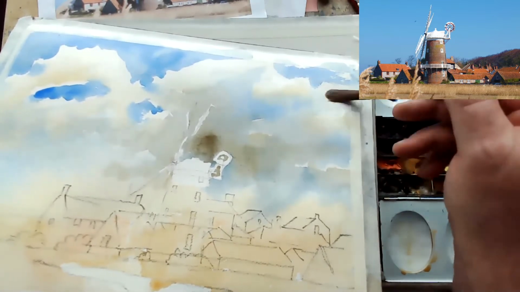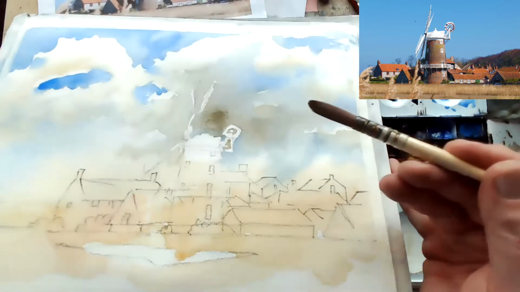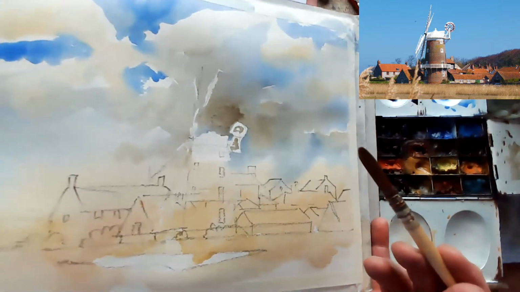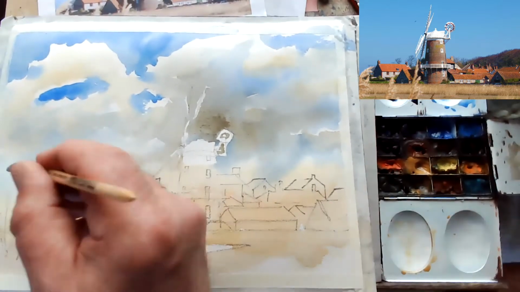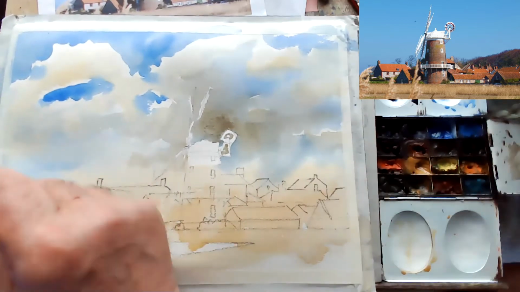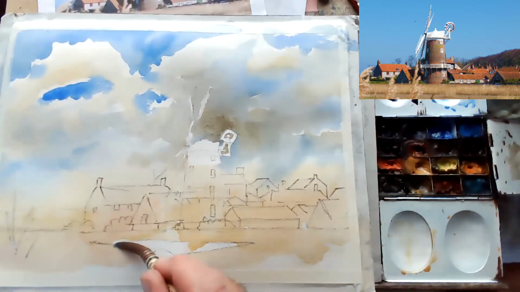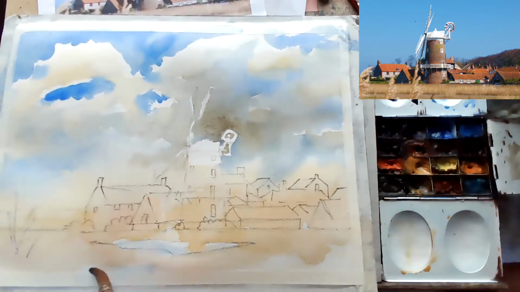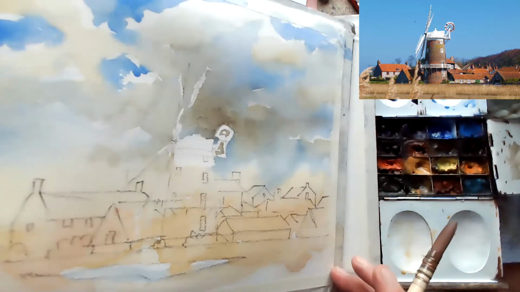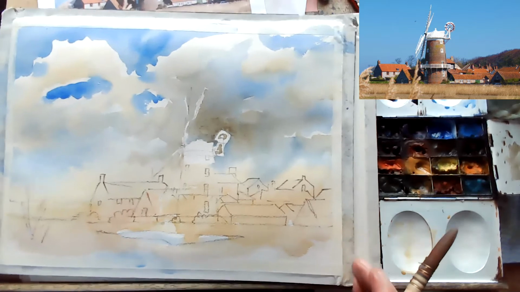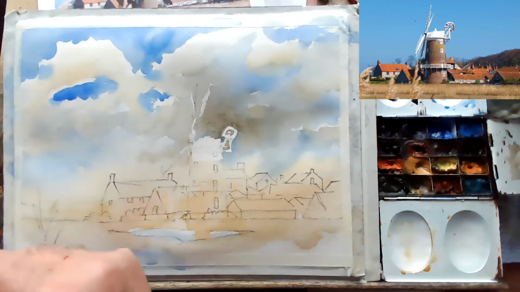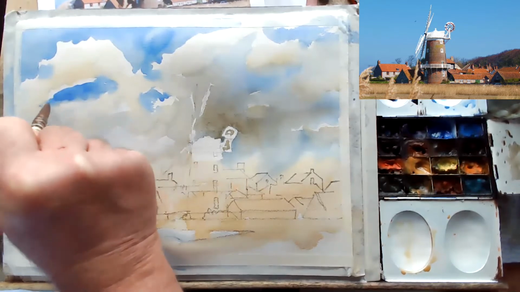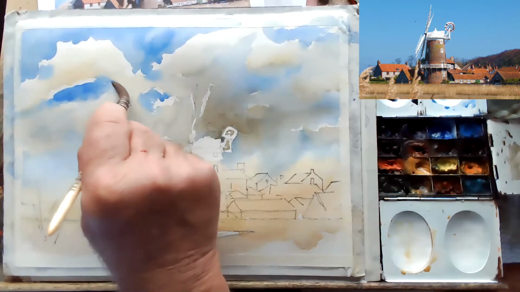I've got to act quick. I've got to finish in a minute. I do not want this overworked. I don't want it overworked. I'm just going to get a little bit more. A bit of water in there, I think. It's killing some of that.